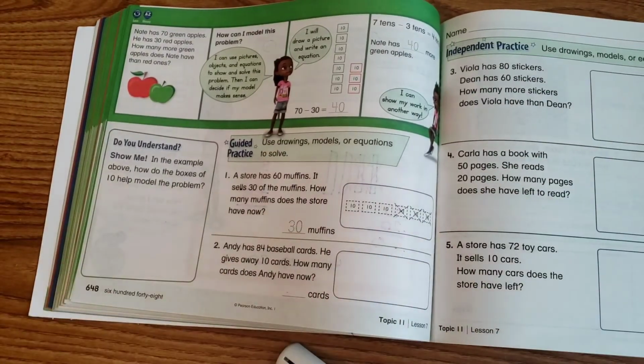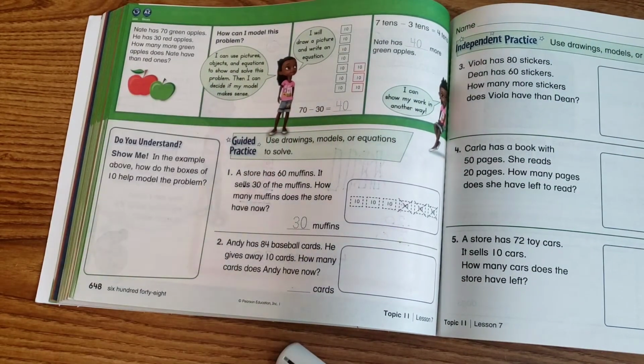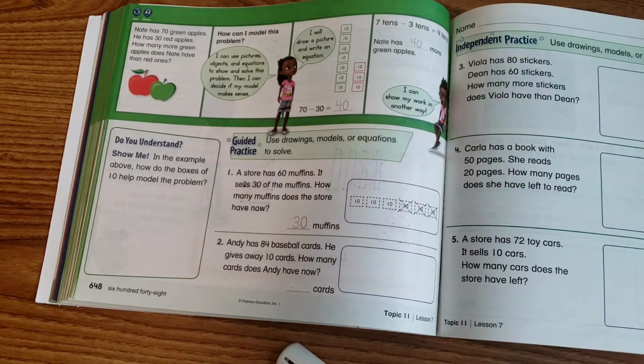All right. Over on page 648 at the top, it's about Nate and some apples. And they show you just what I just showed you. It says Nate has 70 green apples. He has 30 red apples. How many more green apples does Nate have than red ones? So they want you to compare those two numbers.